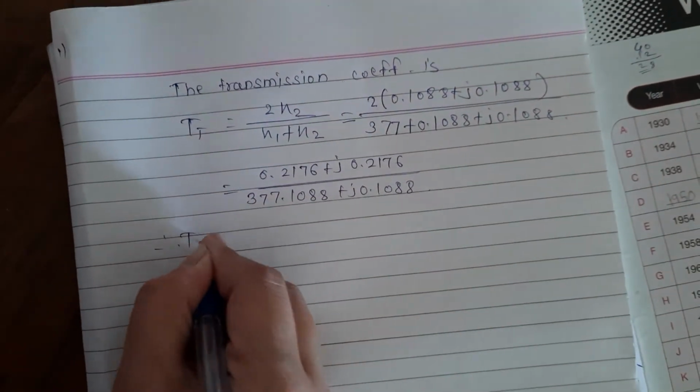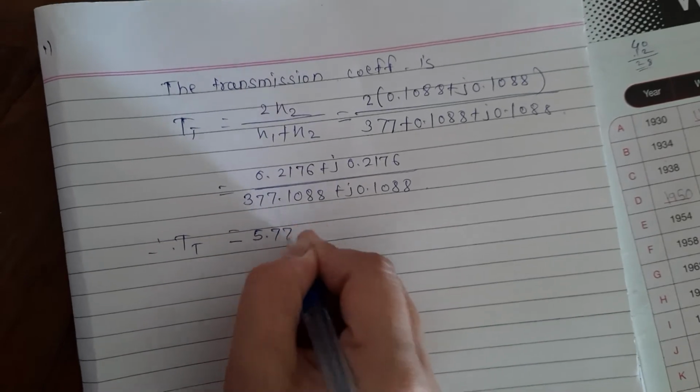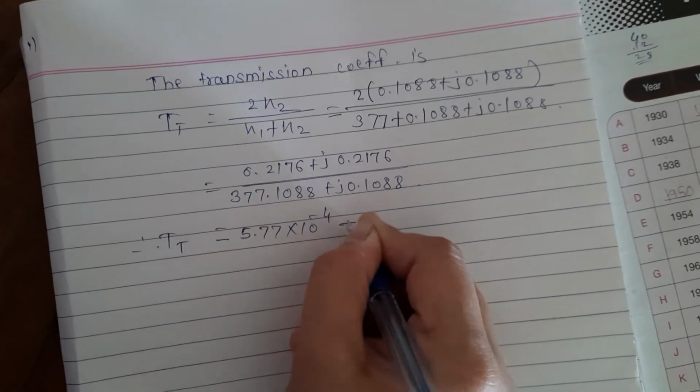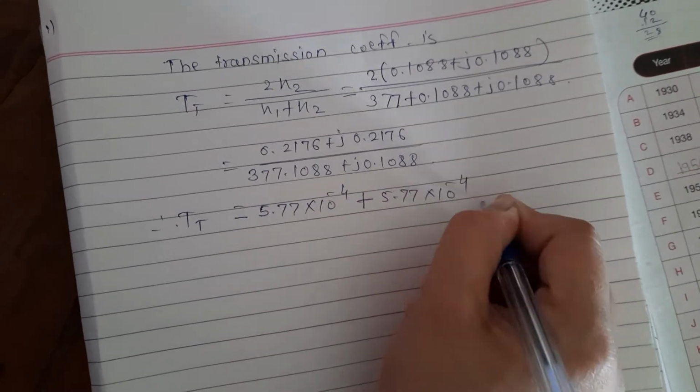So the answer for the transmission coefficient is 5.77 into 10 raised to minus 4 plus j 5.77 into 10 raised to minus 4.